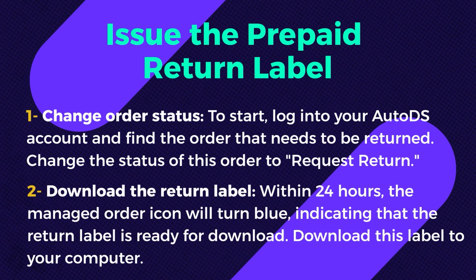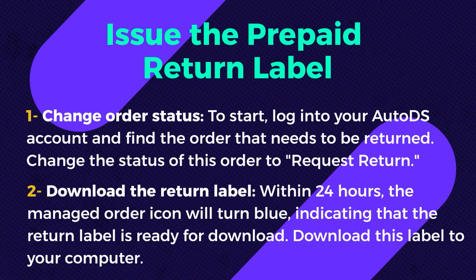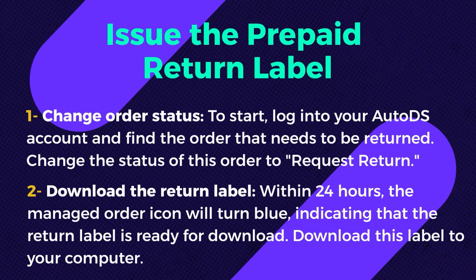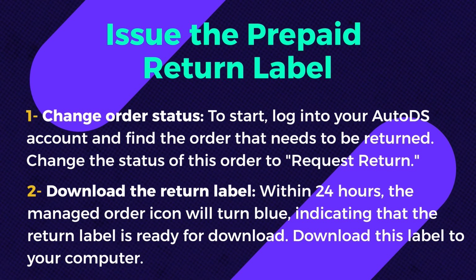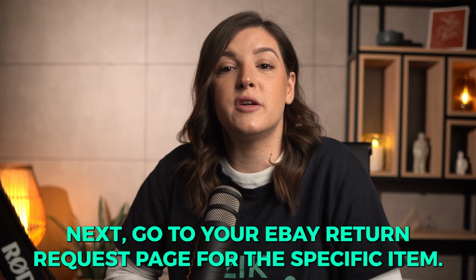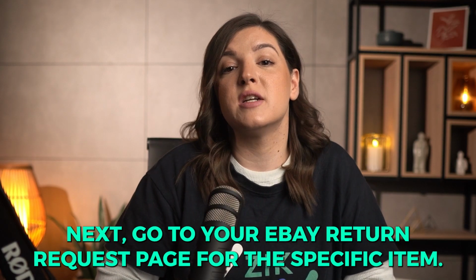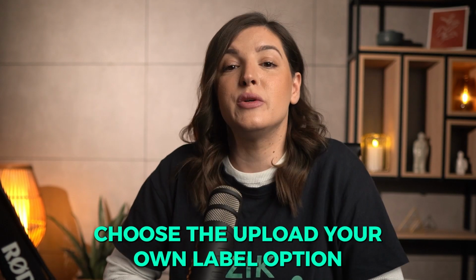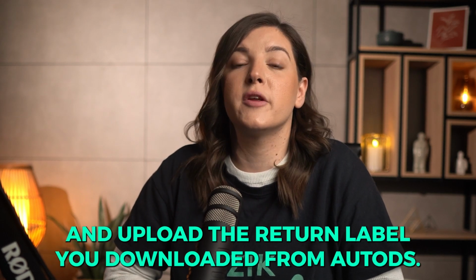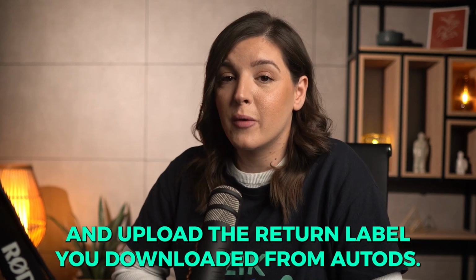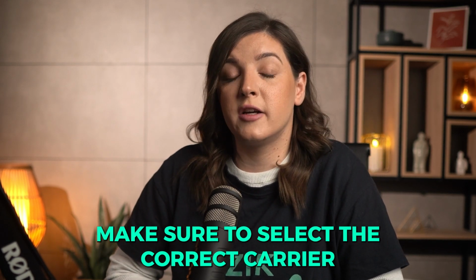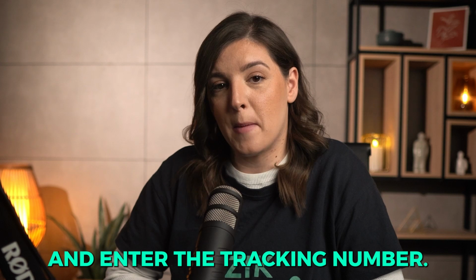Download the return label. Within 24 hours, the managed order icon will turn blue, indicating that the return label is ready for download. Download this label to your computer. Next, go to your eBay return request page for the specific item. Choose the upload your own label option and upload the return label you downloaded from AutoDS. Make sure to select the correct carrier and enter the tracking number.